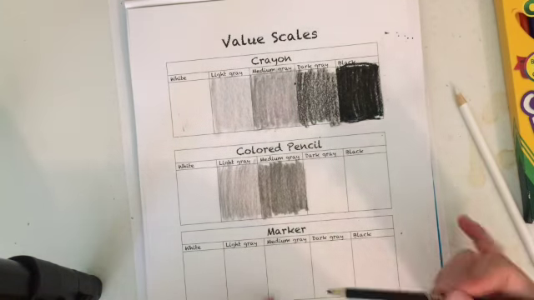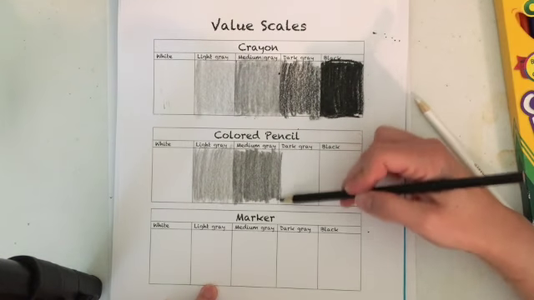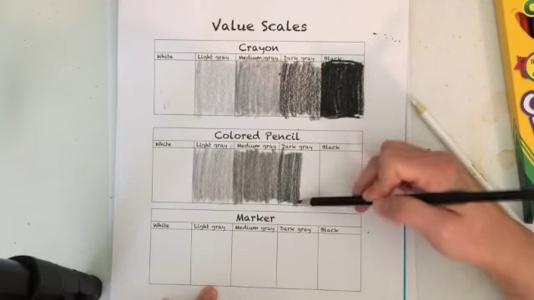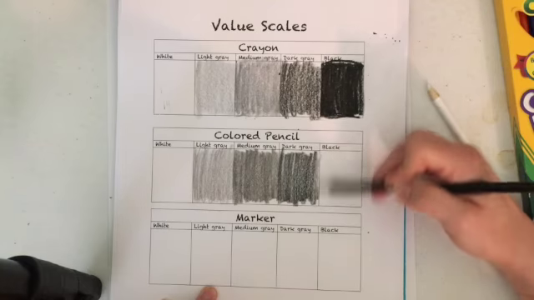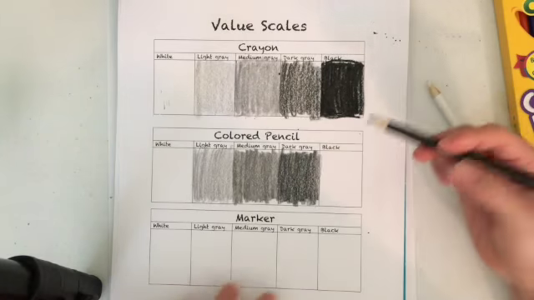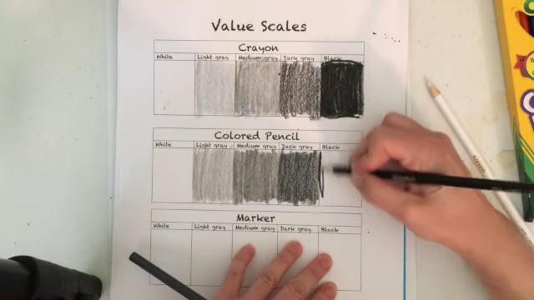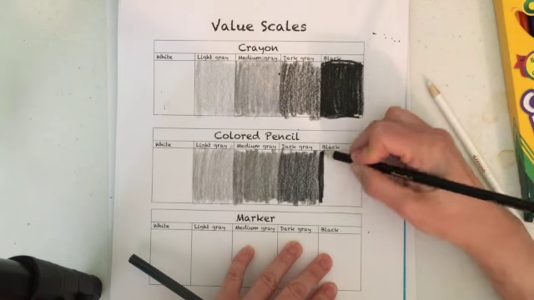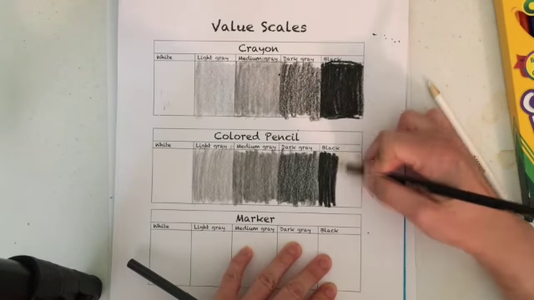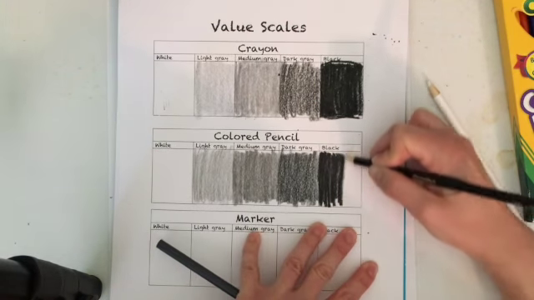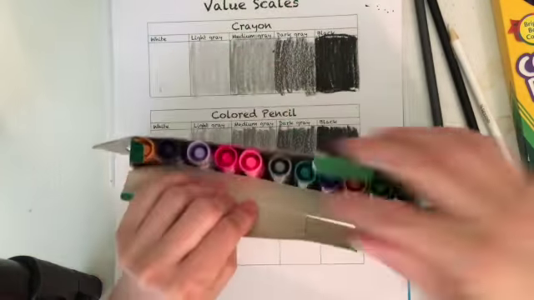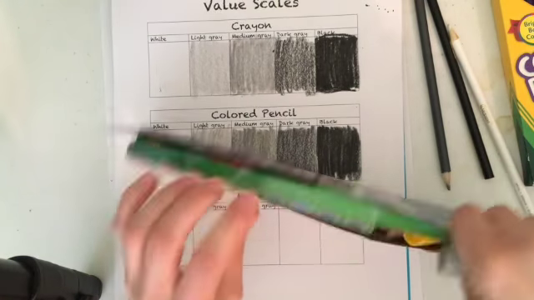Next, we go to dark gray, and again, I'm going to use my black colored pencil. And I'm not going to push down as hard as I would when I color in the black. So right here, I'm working with my black colored pencil to get a dark gray. And then finally, I'm going to work on my black square. So I'm going to go ahead and push down hard on my black colored pencil so I can get that nice black color.